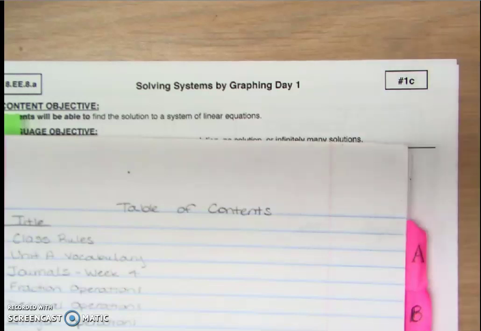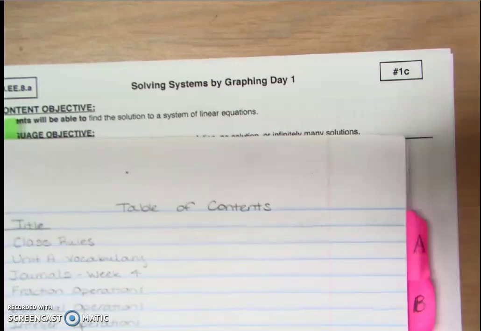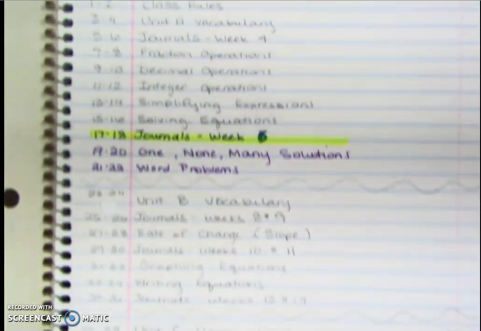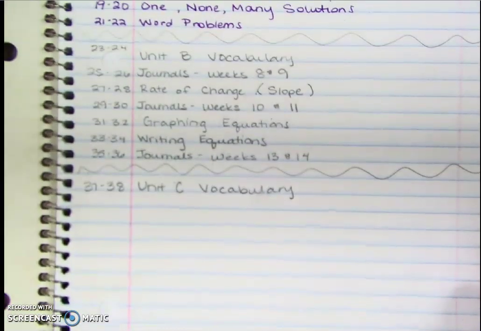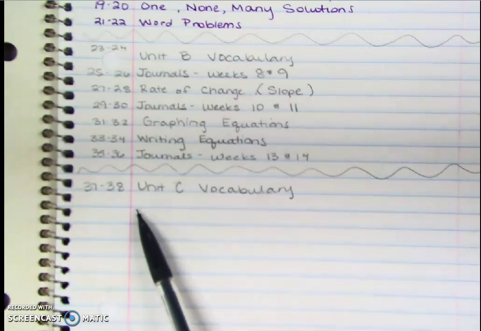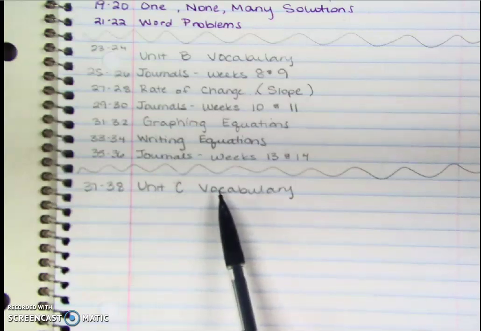So today we're starting Unit 3. We are going to be working in Lesson 1C, but before we do, let's go ahead and fill in our table of contents in our interactive notebook. Pages 37 and 38 should be Unit C vocabulary.